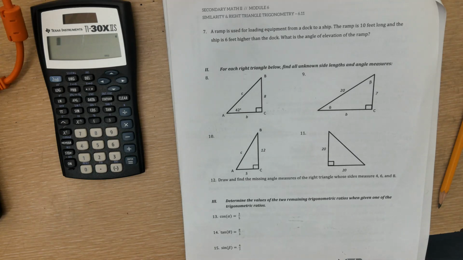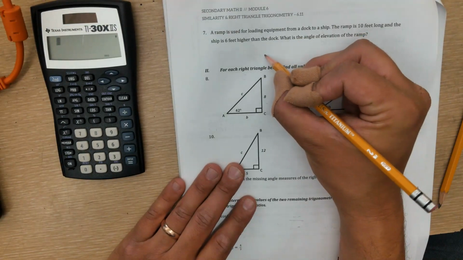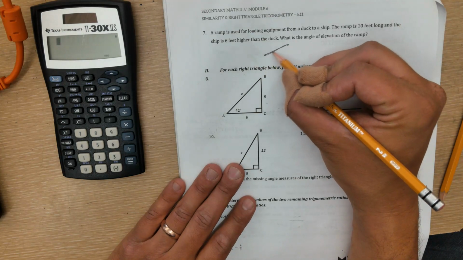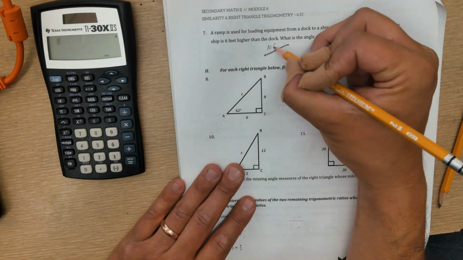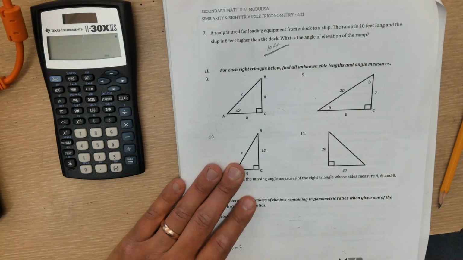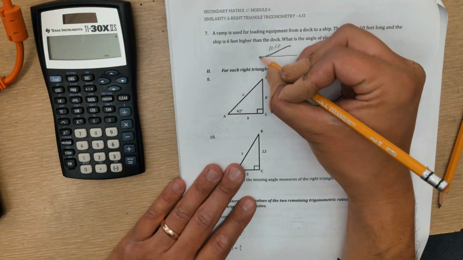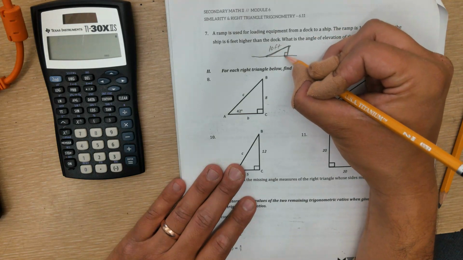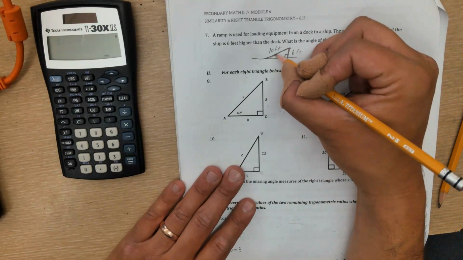All right. A ramp is used for loading equipment from a dock to a ship. So we have a dock, we have the ship, going up. The ramp is 10 feet long, this ramp is 10 feet, and the ship is 6 feet higher. So my dock is straight, and the ship is 6 feet higher than the dock. What is the angle of elevation?